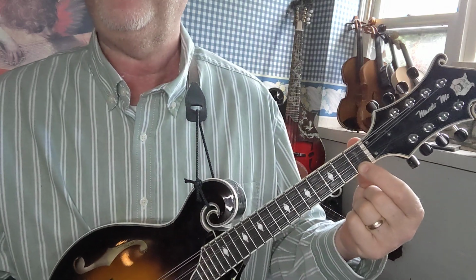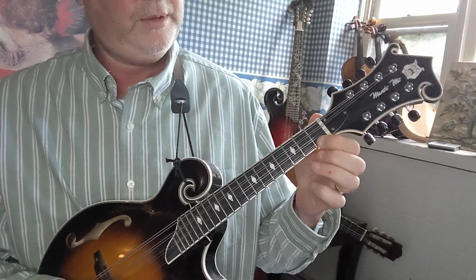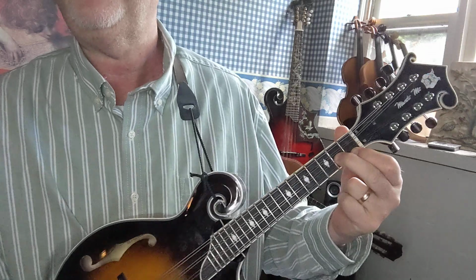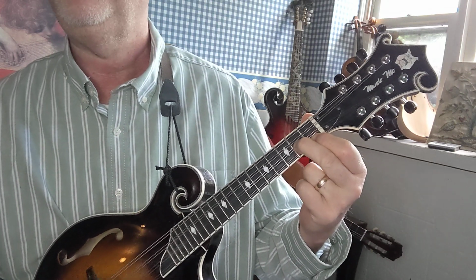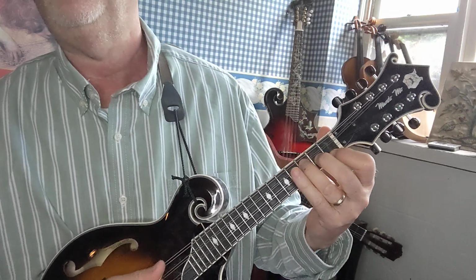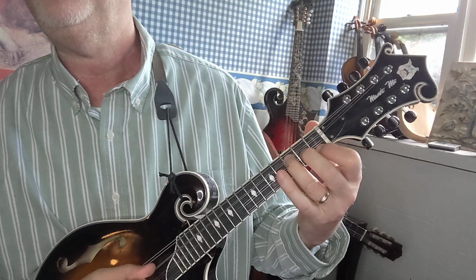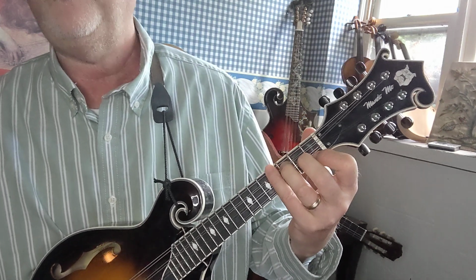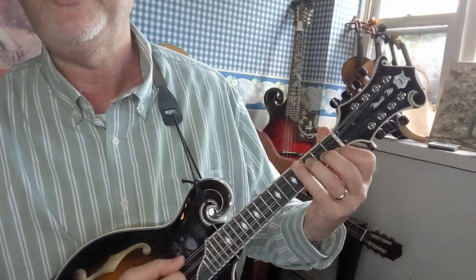First finger on the first fret E string, second finger on the second fret A string, third finger on the third fret D string, and fourth finger on the fourth fret G string.